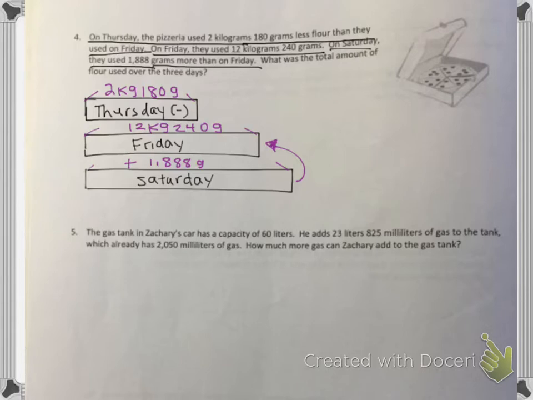Okay. Now, we need to find the total amounts for all 3. We do not know Thursday's. We do not know Saturday's, but we do know Friday's amount. So that is what we're going to use to figure out the total amount of the days. So, let's start with Thursday.